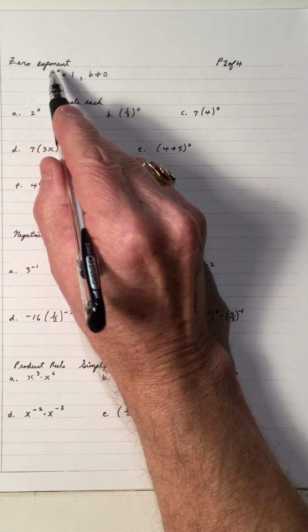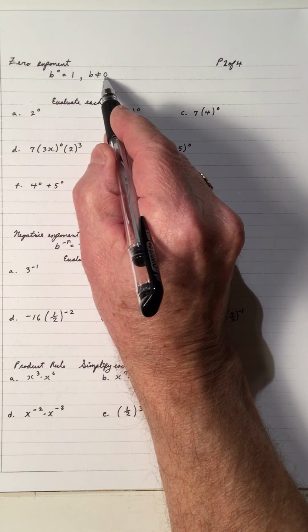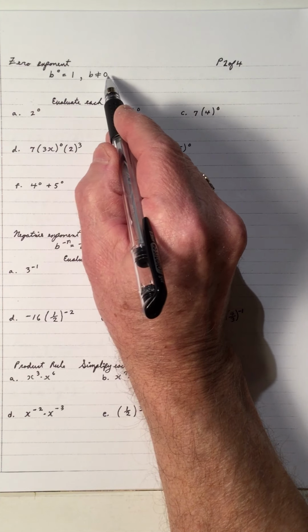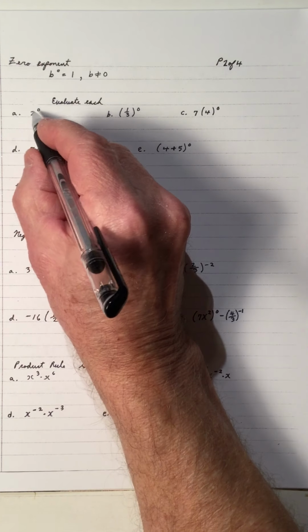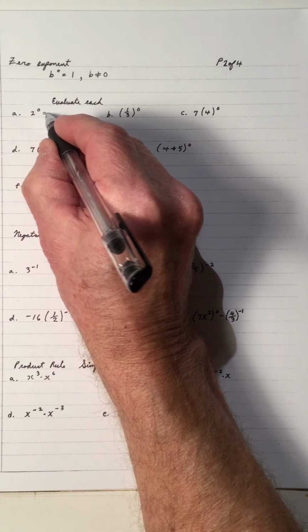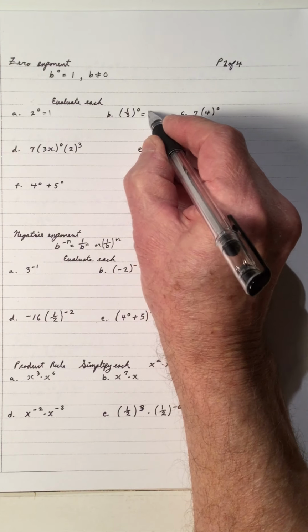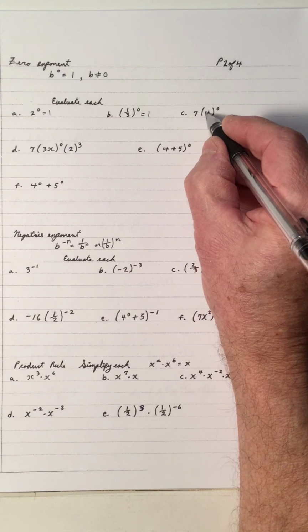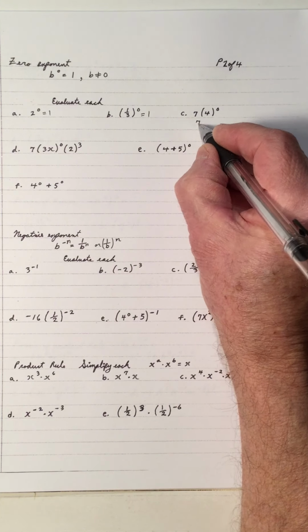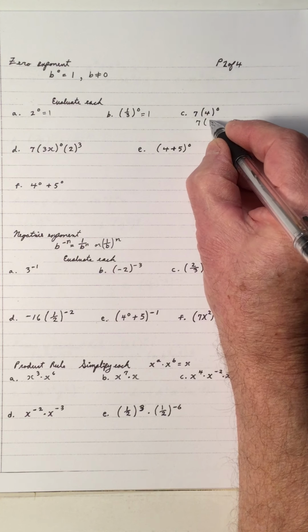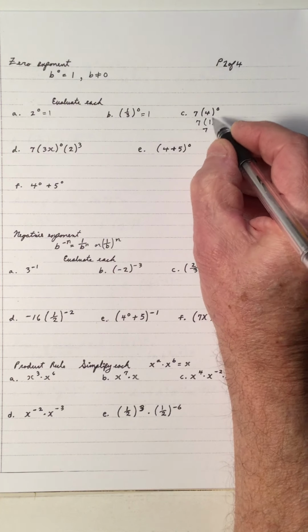The zero exponent: b to the 0 equals 1, if b is not 0, because 0 to the 0 is not defined. Let's evaluate each and find the answer. So 2 to the 0 is 1. 1/3 to the 0 is 1. 7 times (4 to the 0). Notice the 4 is to the 0, not the 7, so 4 to the 0 is 1. So 7 times 1 is 7.